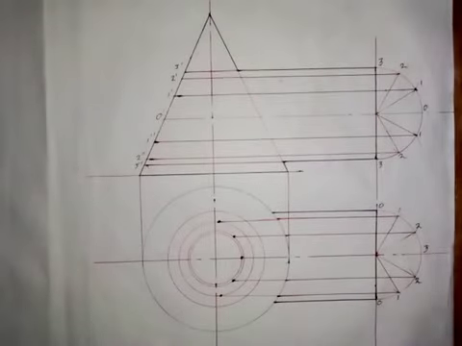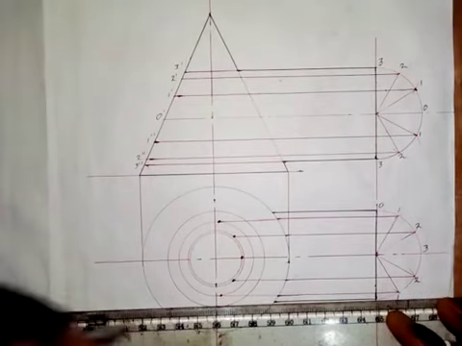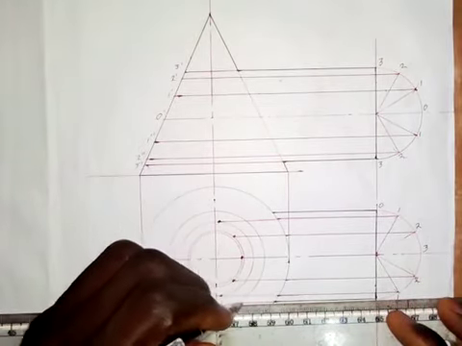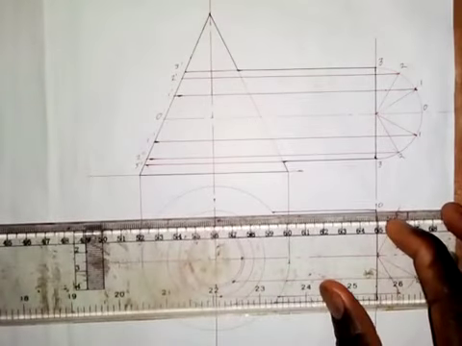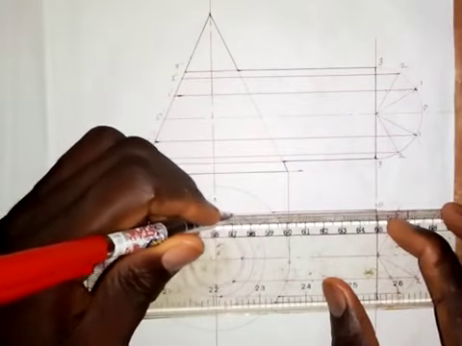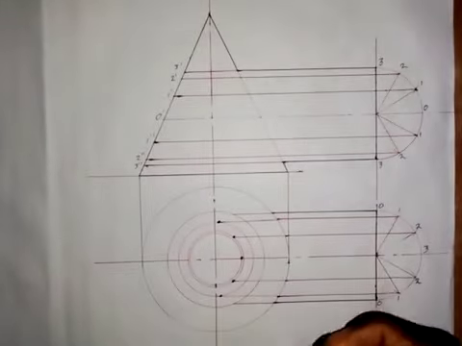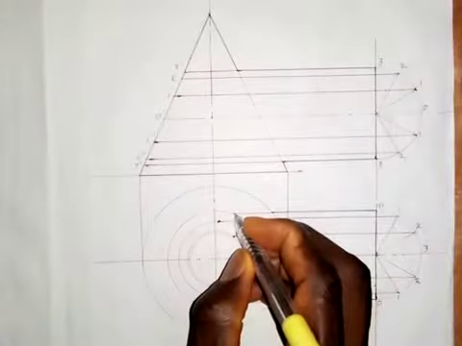Alright, so we draw a horizontal line from 0 to meet the circle at this point, and we also come here and draw a horizontal line from here to meet the circle at this point. So these are the points. It touches circle 0 at this point, and it touches it at this point.